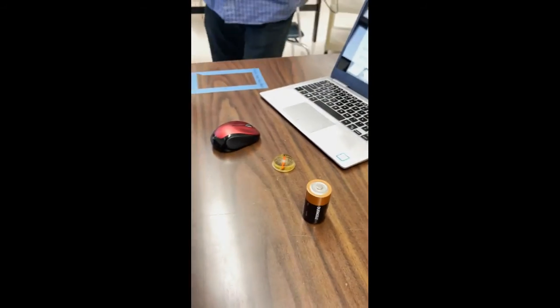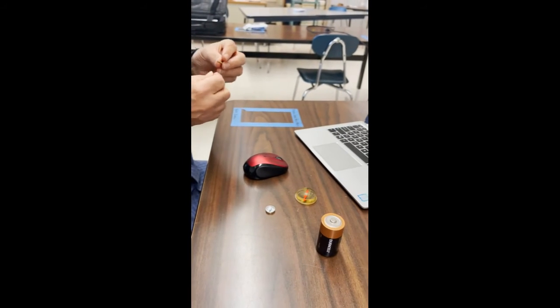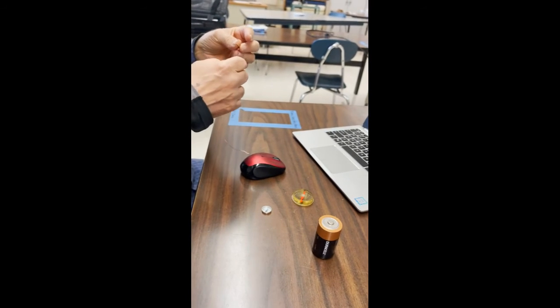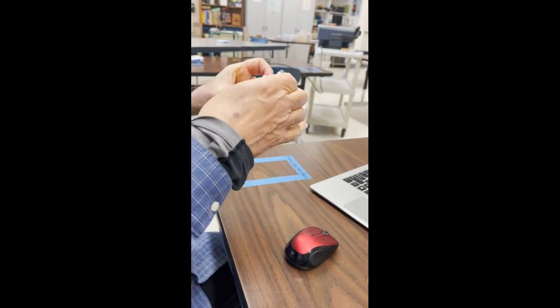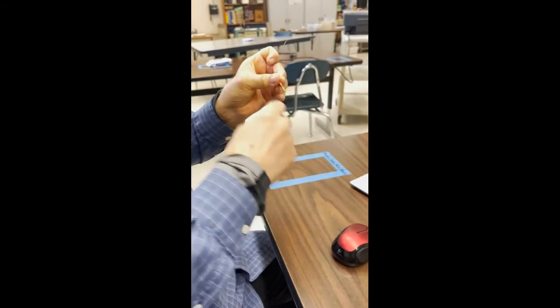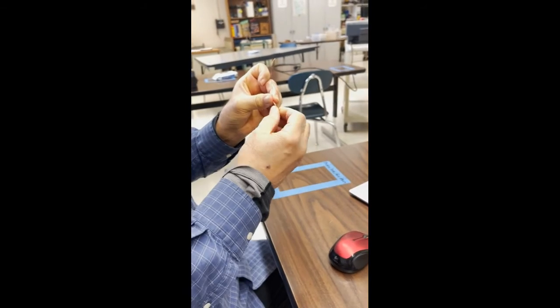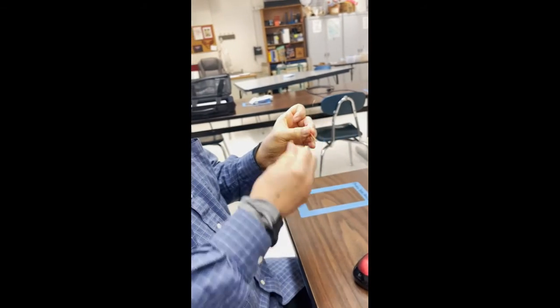So here's the wire. Here's a nail. And I can either wrap it this way or this way. I'm going to wrap it this way. I'm going to start with my thumb like this. Every wrap will make the magnetic field stronger.